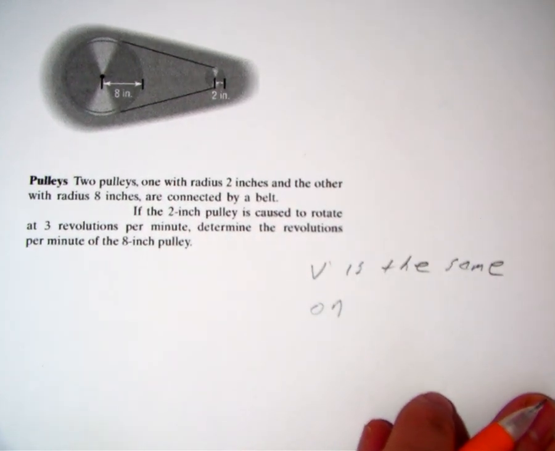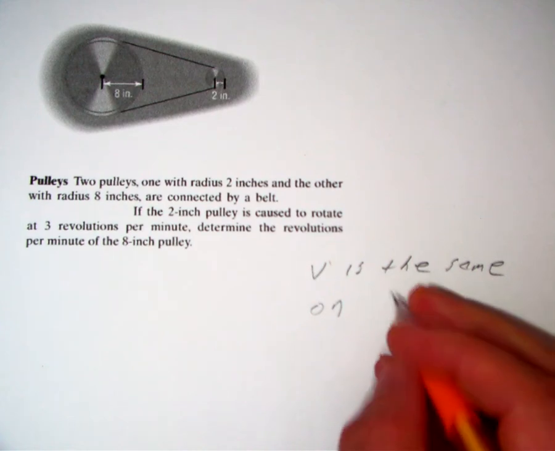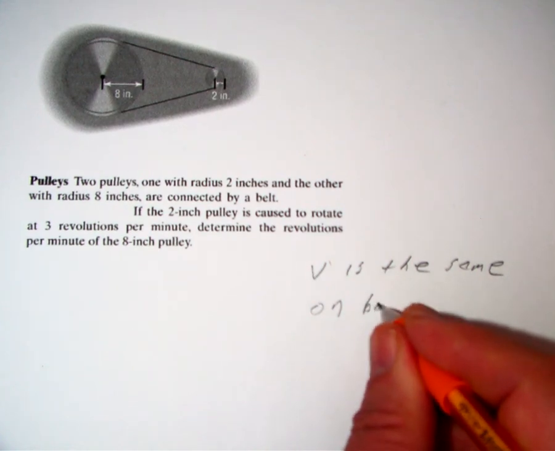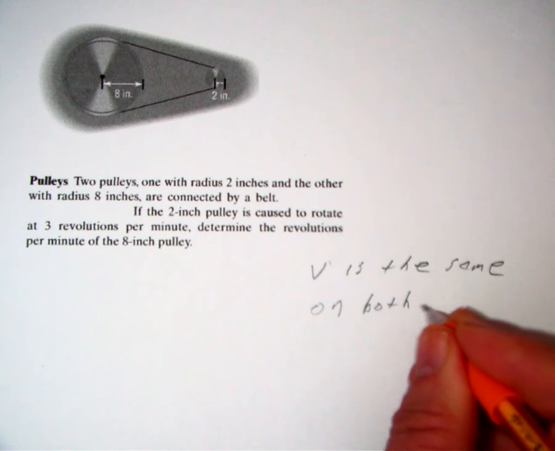Okay, V is the same on both pulleys. And again, yeah, really, duh. Okay, on both pulleys.